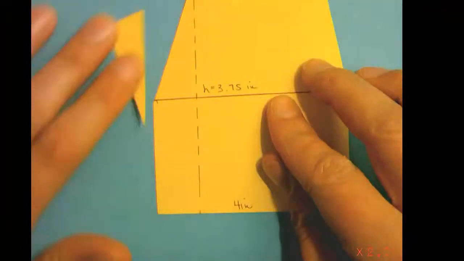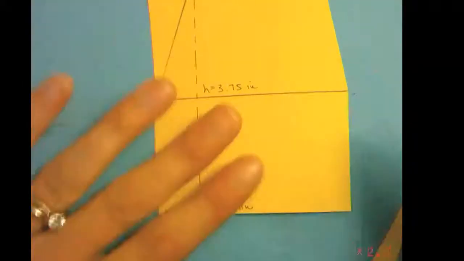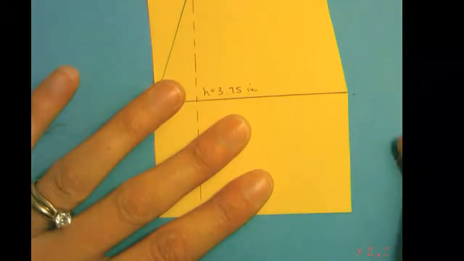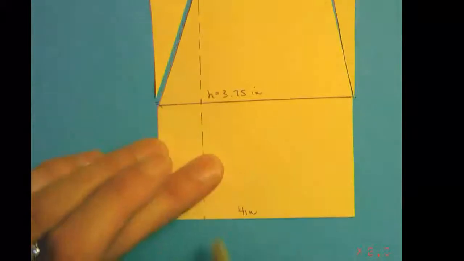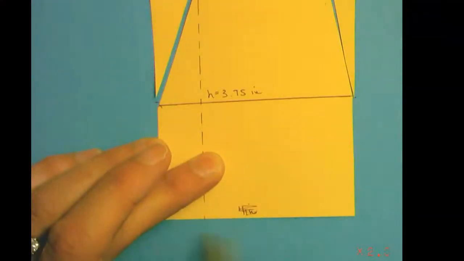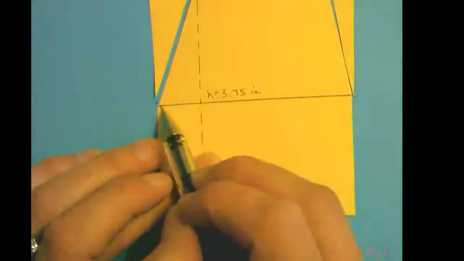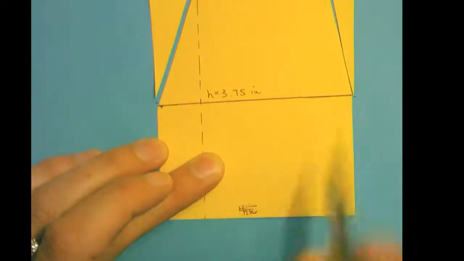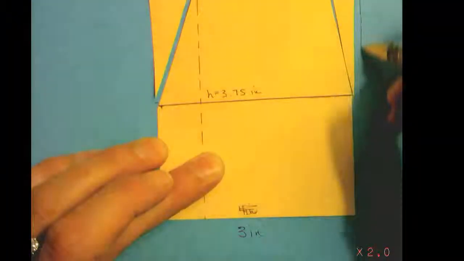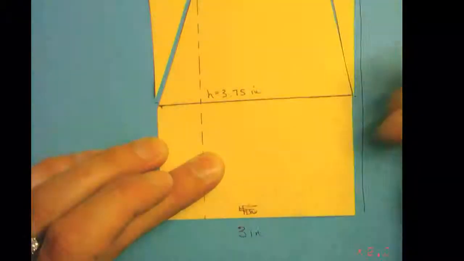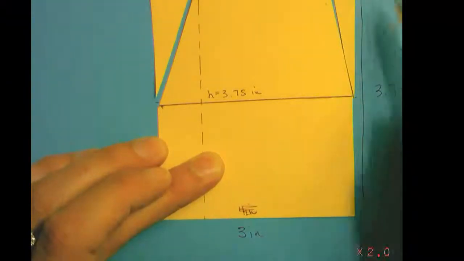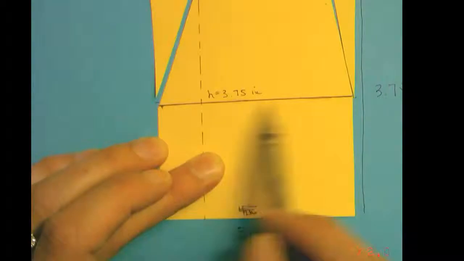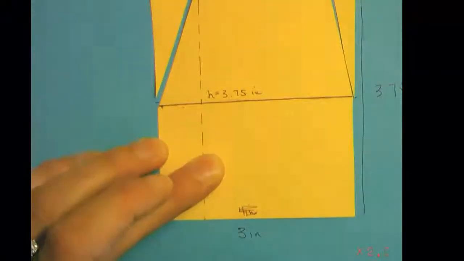If I swing this up here and if I swing this one up here, what shape did it make? A rectangle. Yeah, and this isn't 4 inches anymore. How long is that? It's the same as that line I drew. How long was that? Yeah, so this is 3 inches. This is still the height of the trapezoid. This is still 3.75 inches tall. So it really is just base times height, but the base that you use is the average of those two.